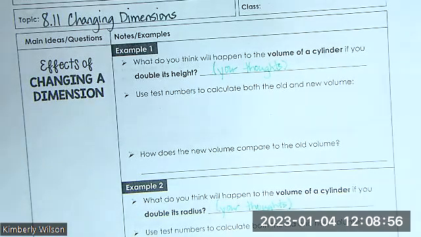Hello, guys. Okay, so we're going to start off. This is 8.11, and we're talking about the effects of changing dimensions on figures.